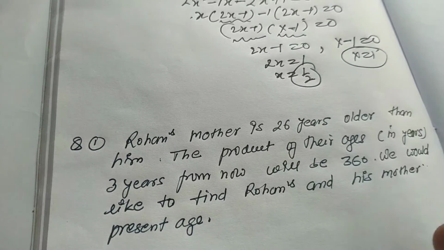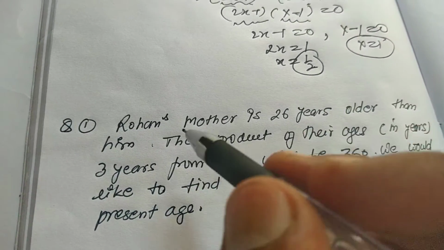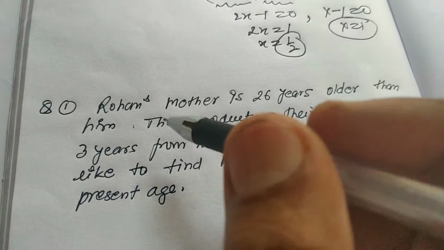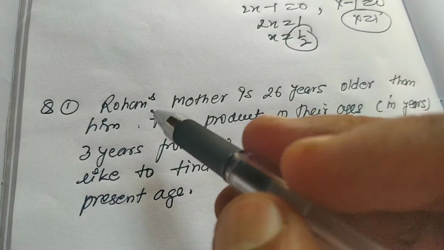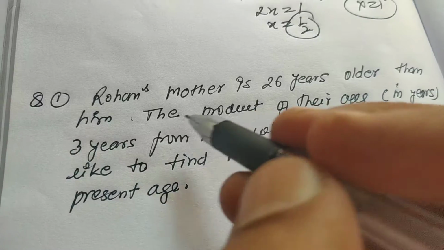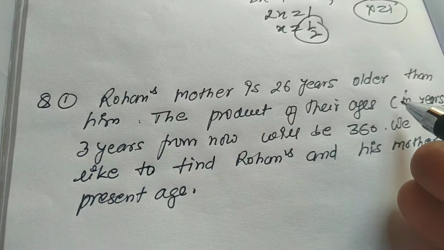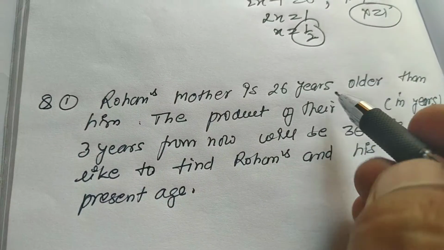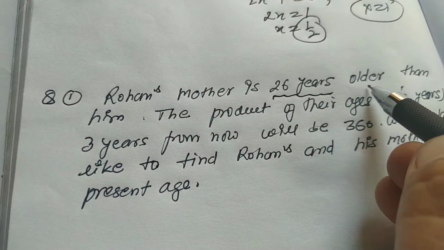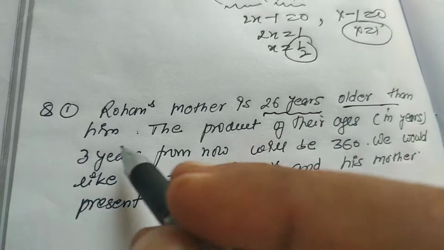See the question we have, that is the NCERT question, exercise 4.1. Rohan's mother is 26 years older than him.